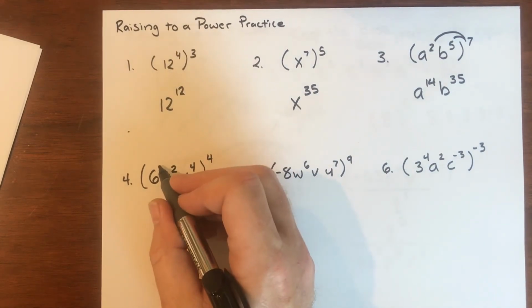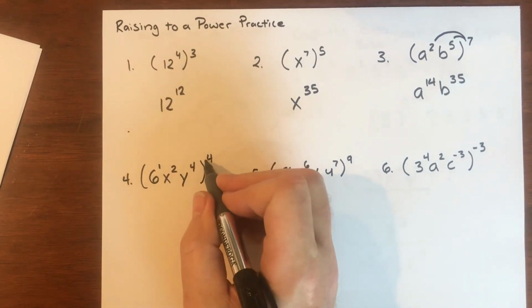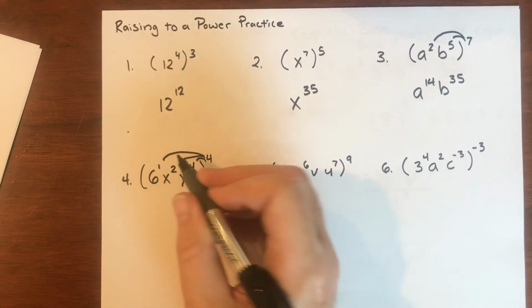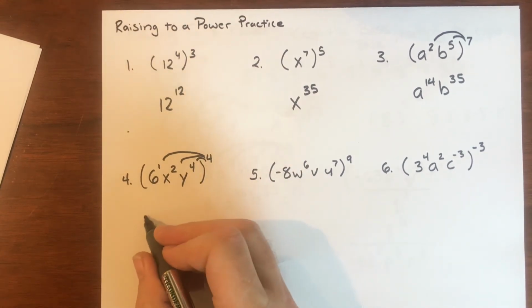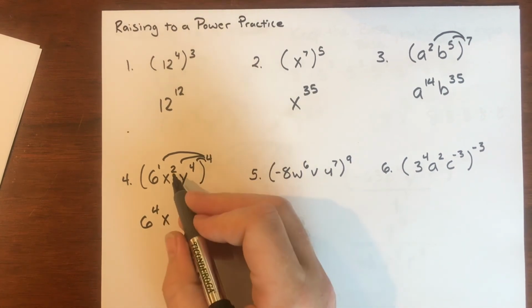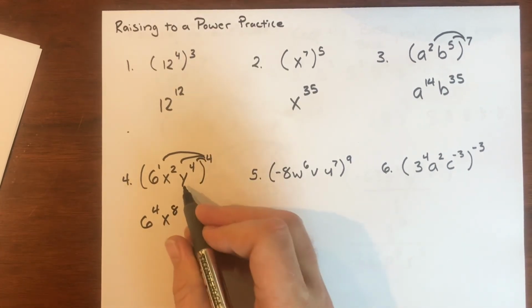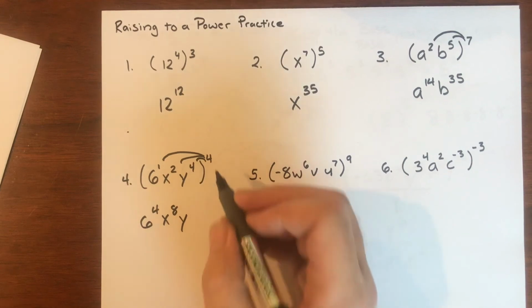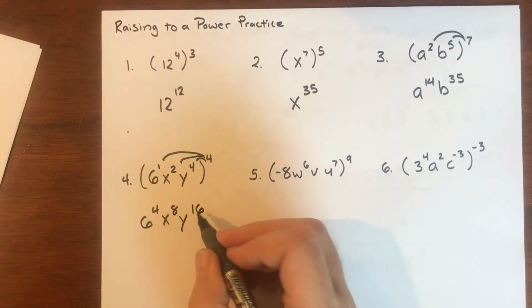There's my little sneaky coefficient. I'm going to give that guy a 1. I'm going to rainbow, rainbow, rainbow. And 6. 1 times 4 is 4. Keep that base of x. 2 times 4 is 8. Now keep that base of y. And 4 times 4 is 16.